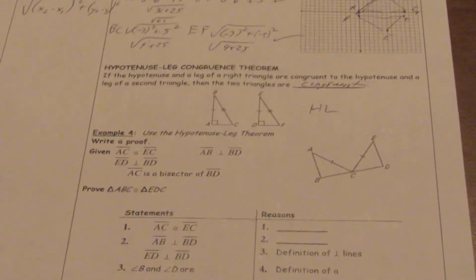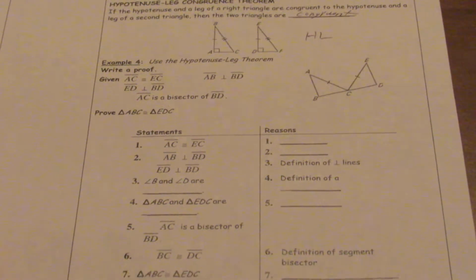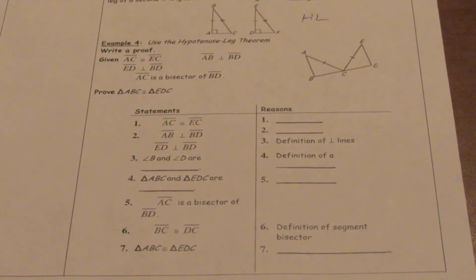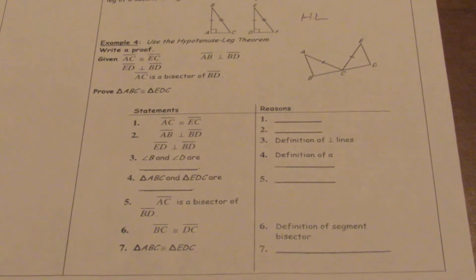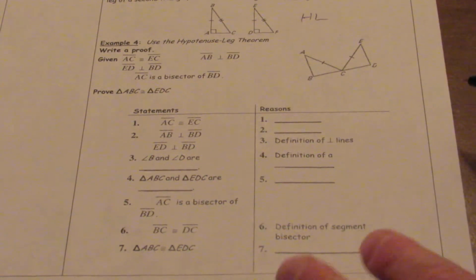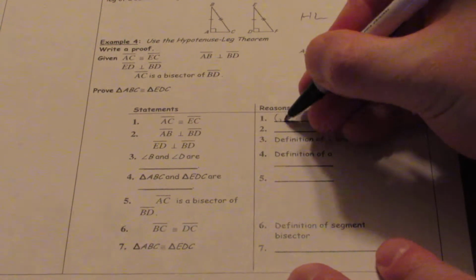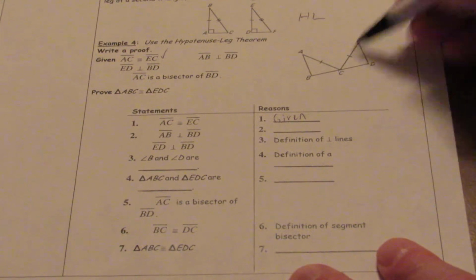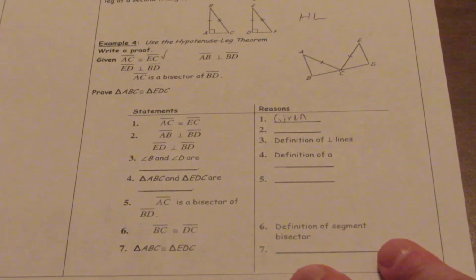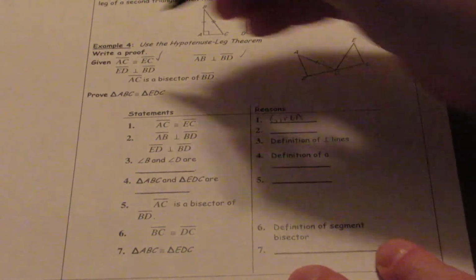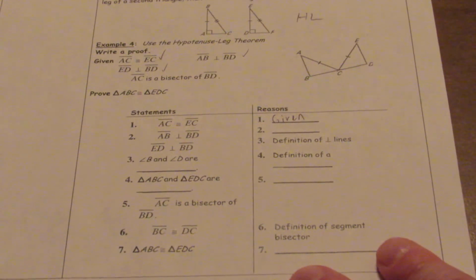Okay. So example 4 is a fill-in-the-blank proof. Now they do split up the given here. So if you're doing one like this, watch for what they're giving you. All right, the first thing they give me is AC equal to EC. That's given. Okay, that's here. And that's given, and that's marked, AC and EC. So I have my one marking. Then 2, all right, we have AB perpendicular to BD and ED perpendicular to BD. That's given.